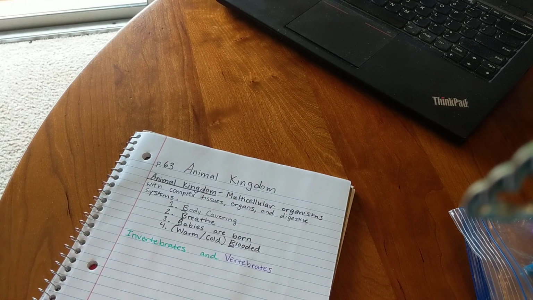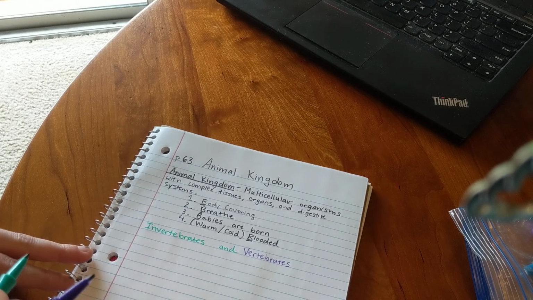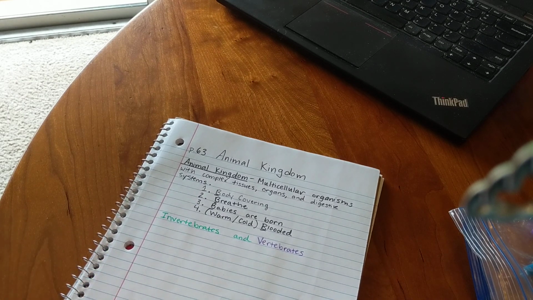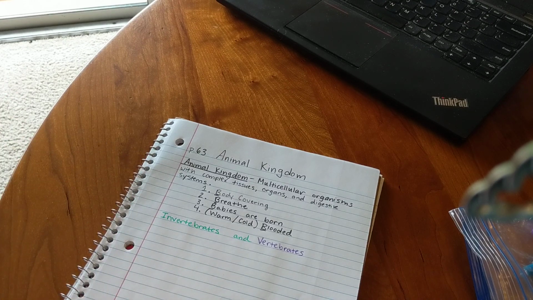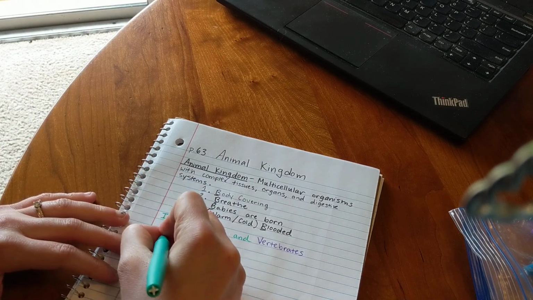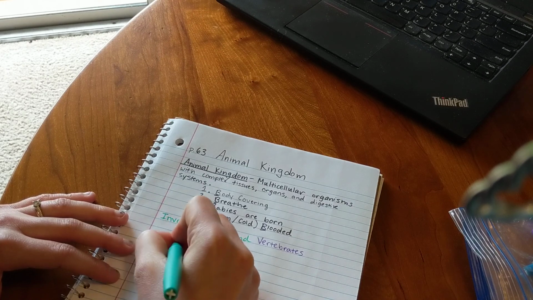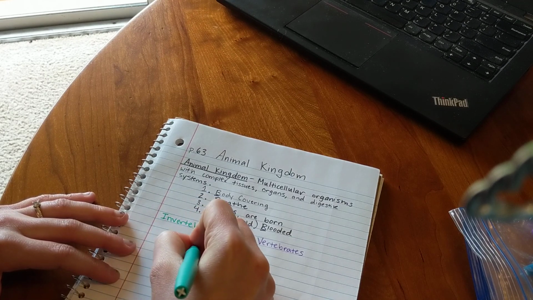These are our 2 categories. So we are going to do some characteristics for each of them, and we're going to start with invertebrates. So let's start with, I'm going to write invertebrates again.